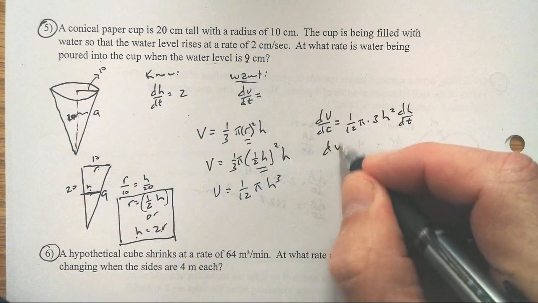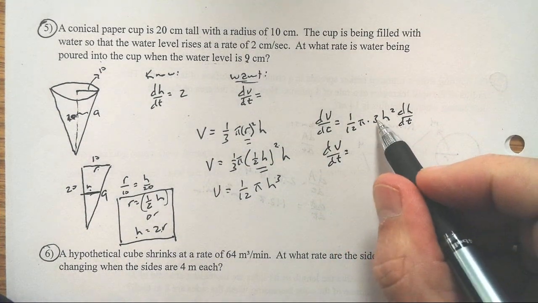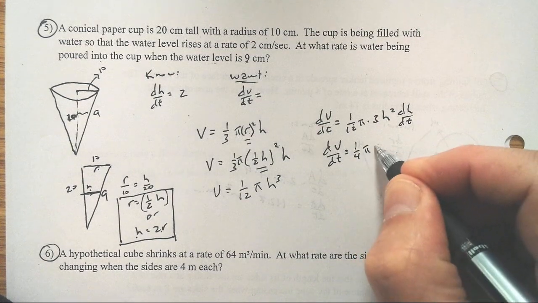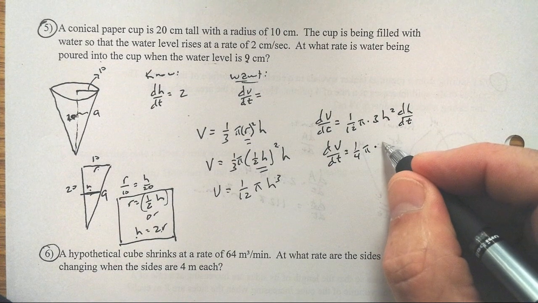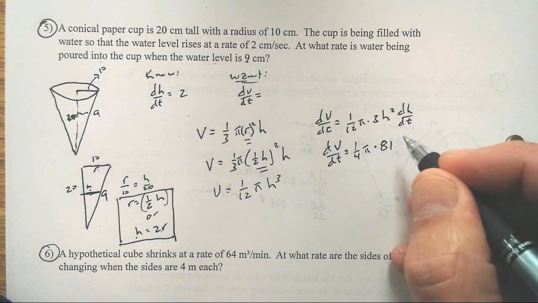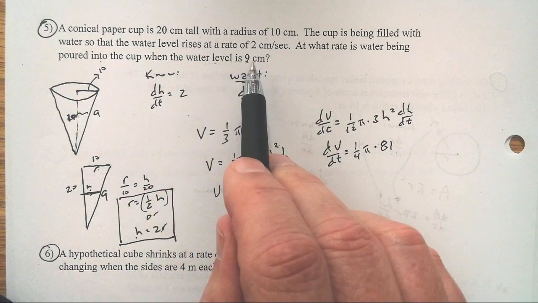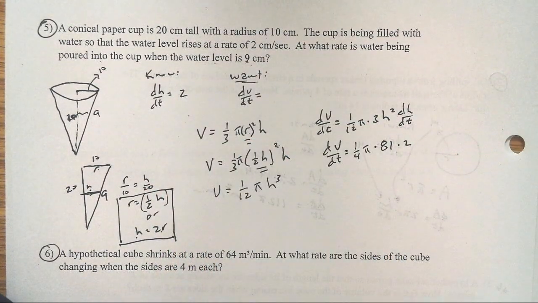So we get dV/dt is, I'm going to just take 3 times 1/12, 1/4 pi times h, 9 squared, 81, dh/dt, but dh/dt at that moment is 2.